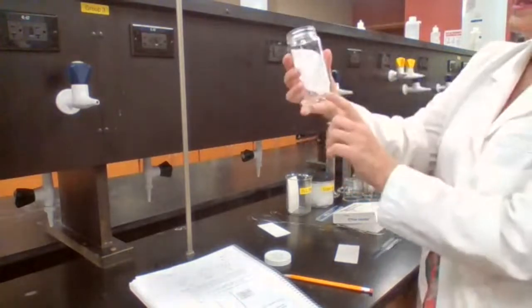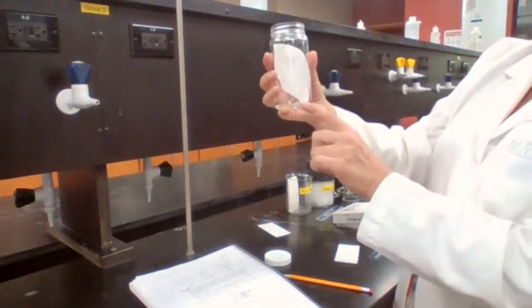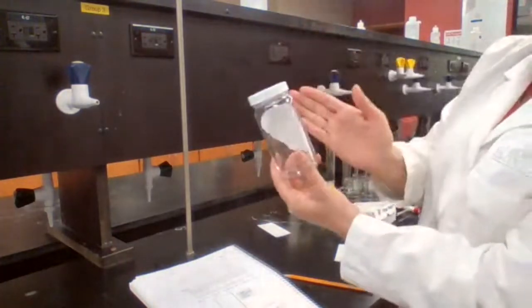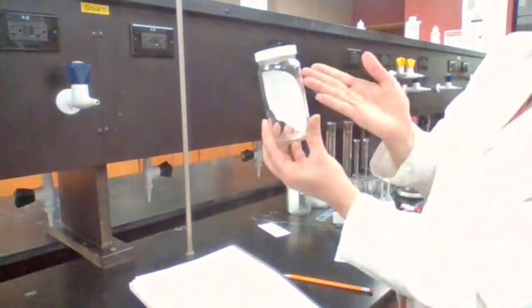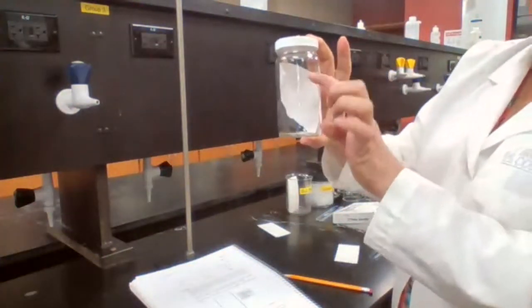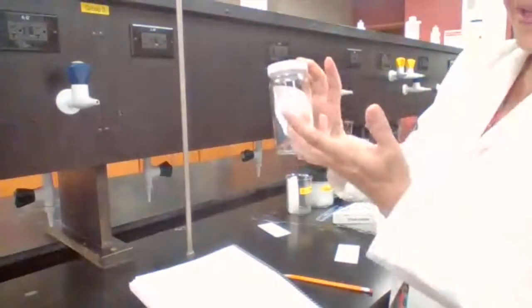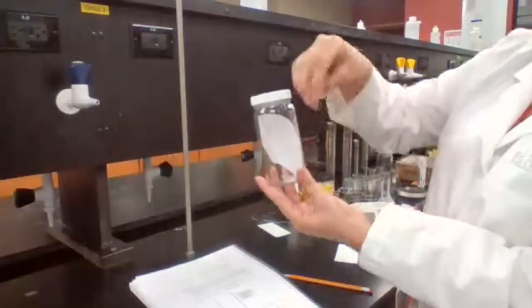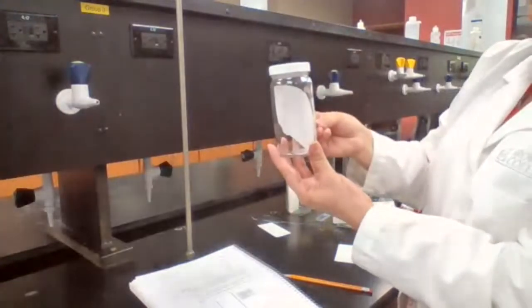But for me, the paper is going to pull up the solution and evaporate from the surface of the plate, and it's going to saturate the developing chamber with the vapor of the solvent faster.